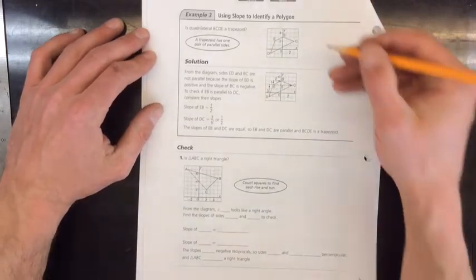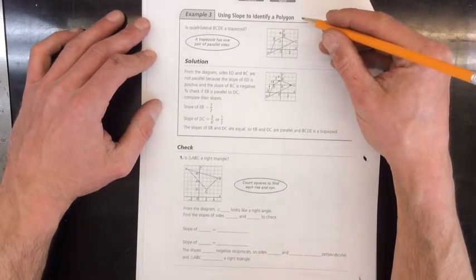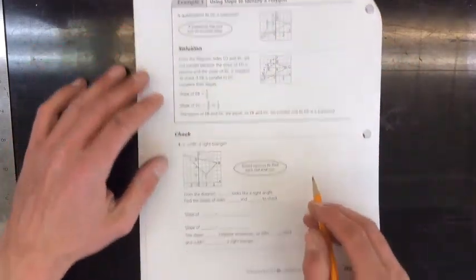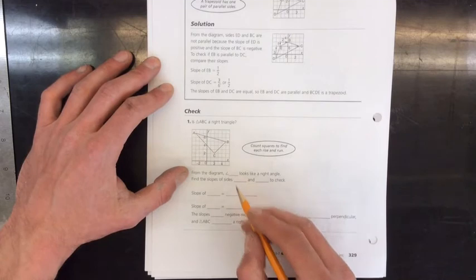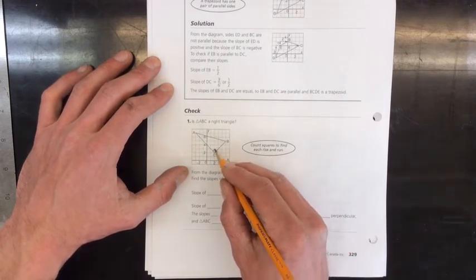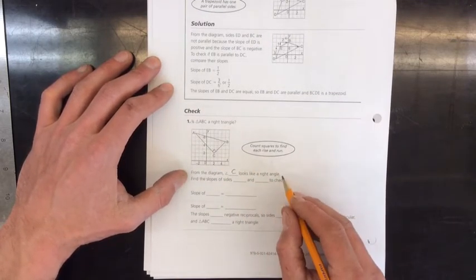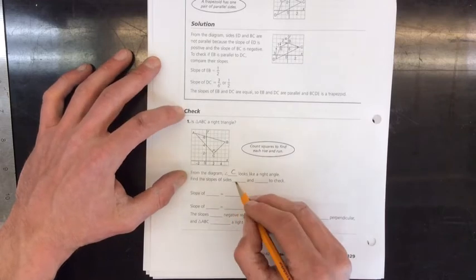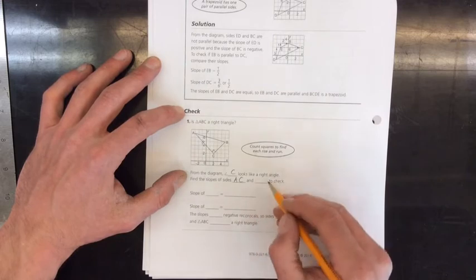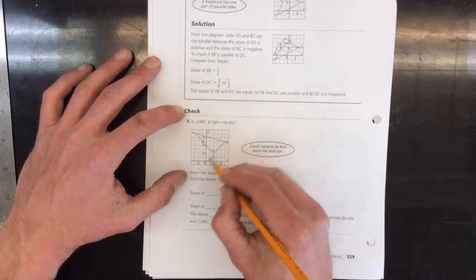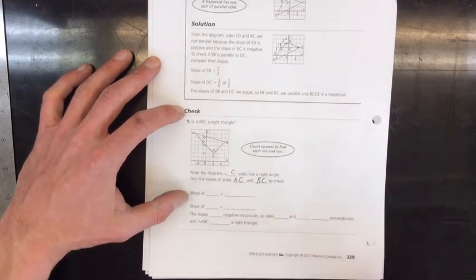One more here. Use slope to identify a polygon. So I'll let you look at this example. They want to know if this is a right triangle. So from the diagram, basically angle C right here looks like a right angle. Find the slopes of side AC, which is this one, and BC to check.